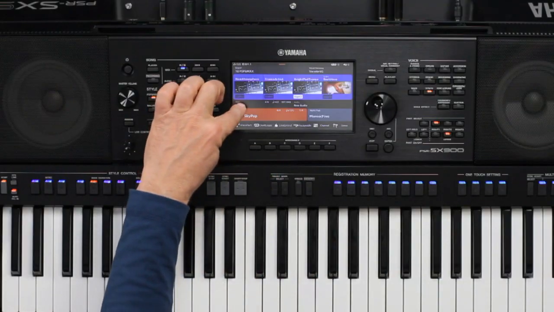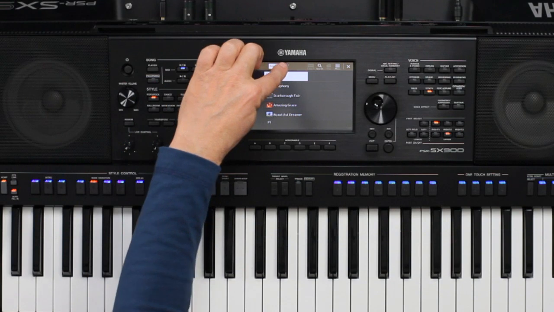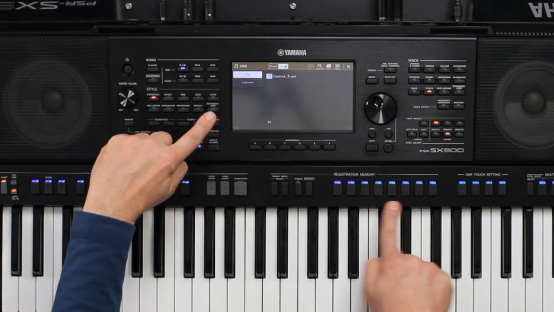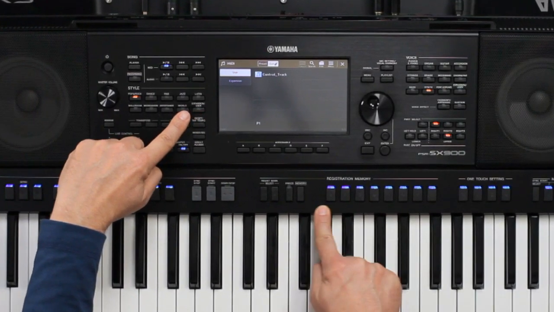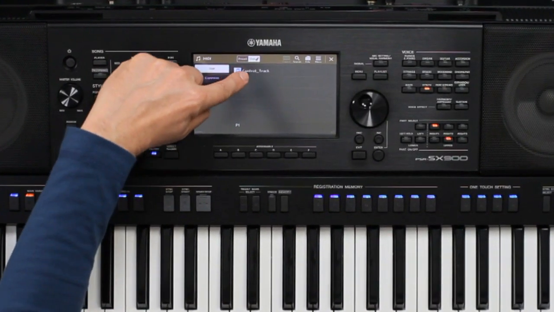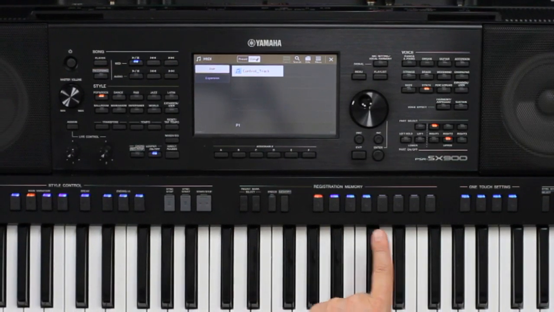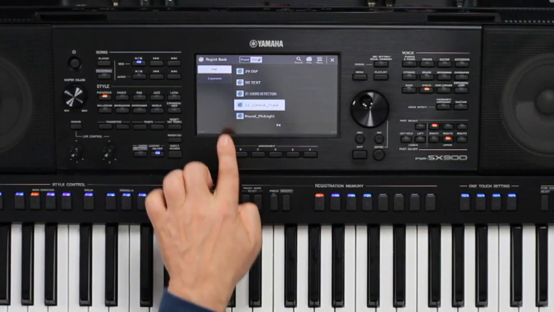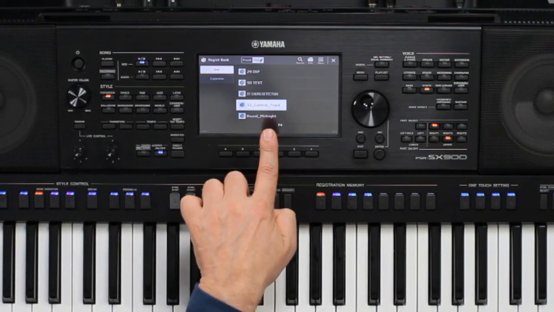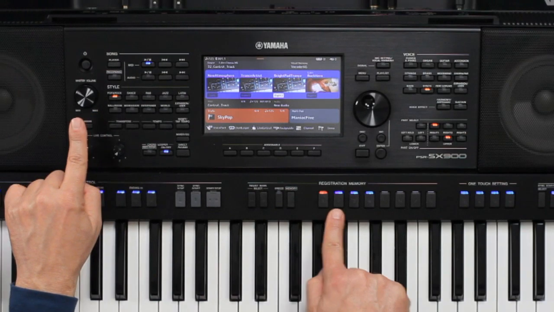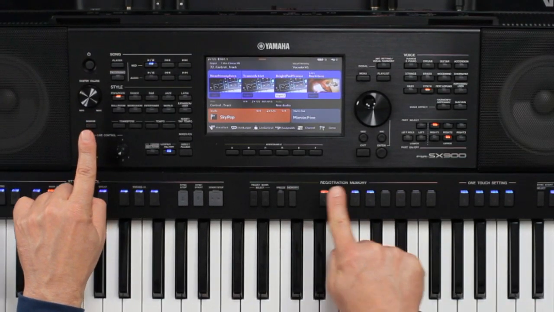As soon as I go back to my newly created song with the control track, please have a look at this registration area. As soon as I select the song, the registration bank is selected. This one, what I want to recall. And now I start the song, and please have a look at this registration bank.